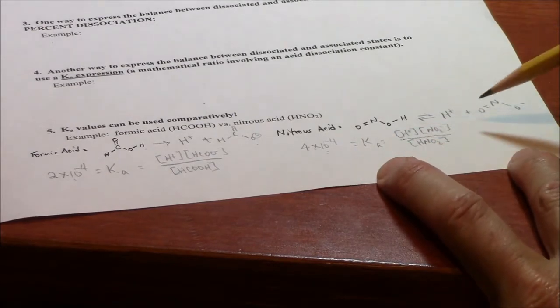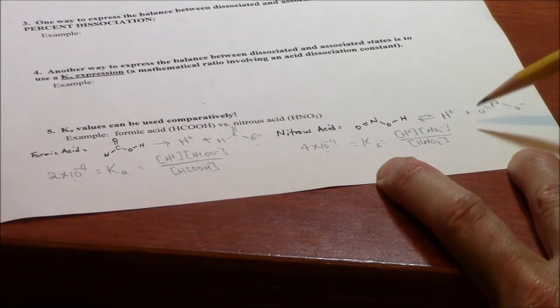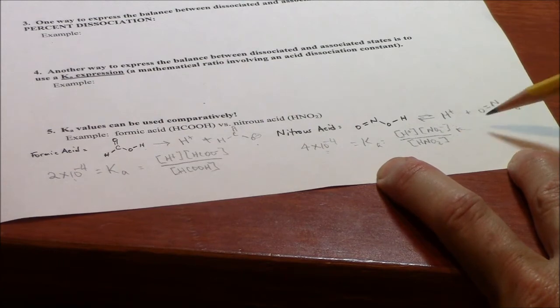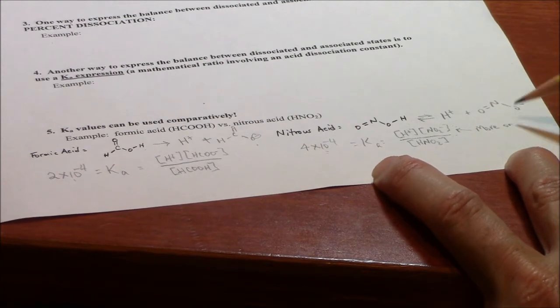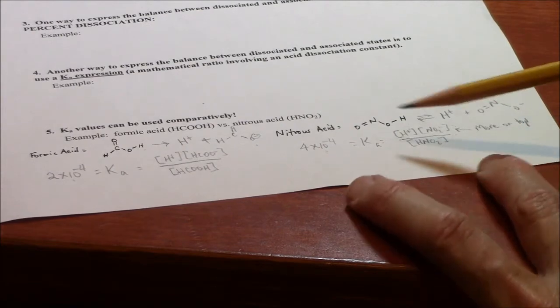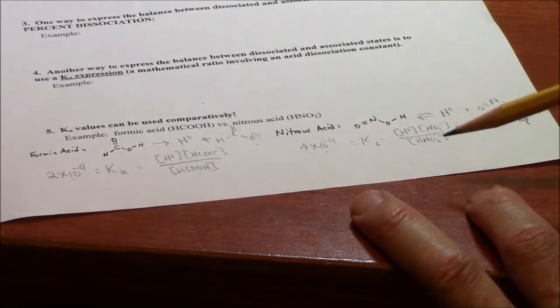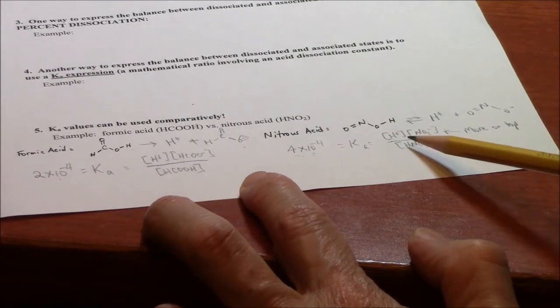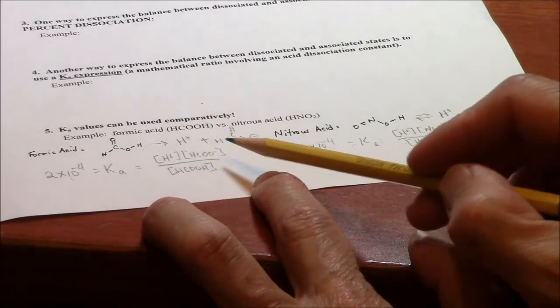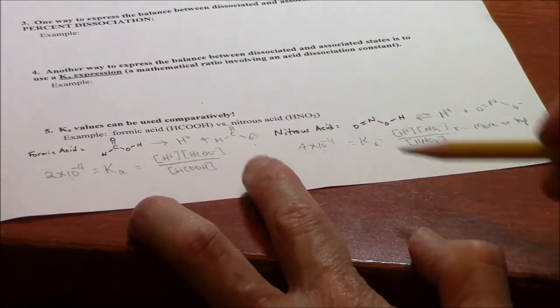What that means is that this ratio has a larger numerator. I'm just going to say it this way, more on top of the fraction. That's why it's a bigger value. So that means there's more ions in the HNO2 solution compared to the formic acid solution.